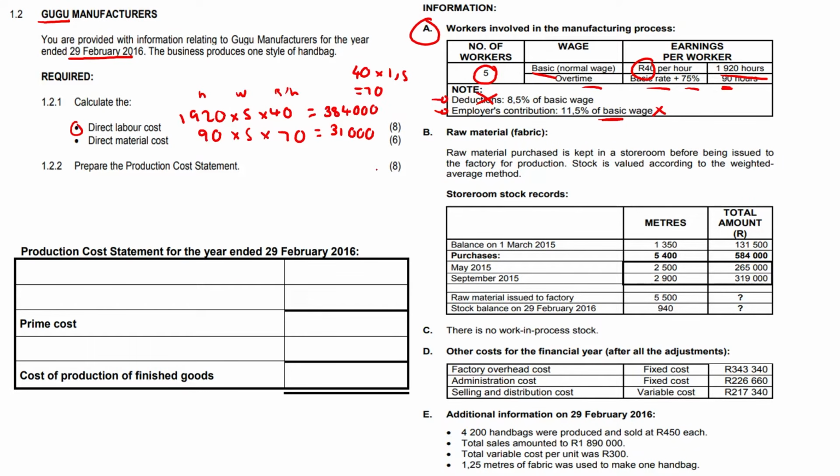Now I'm joking, it's not done. We still need to factor in these employer contributions, and that's going to be 11.5% of our basic wage. So this represents our basic wage, right? And that represents overtime. So on our basic wage, we need to add 11.5% over and above. So it's going to be the 384,000. We don't multiply it by 1,115 and add it to the total amount. We just want the employer's contribution amount.